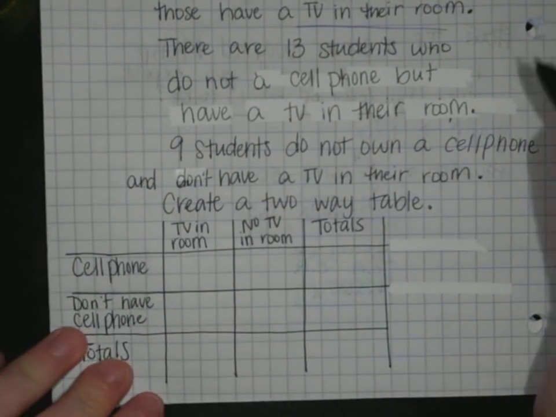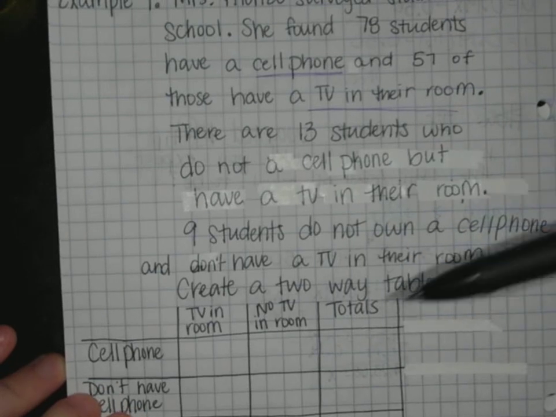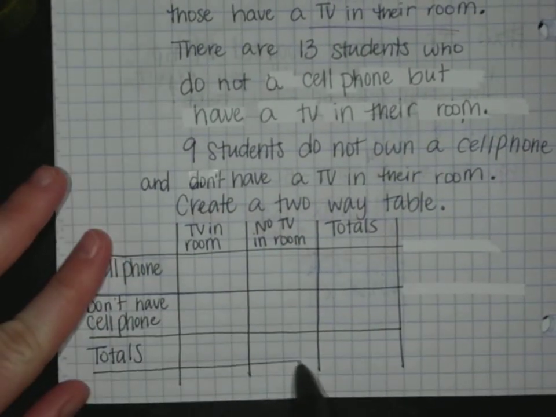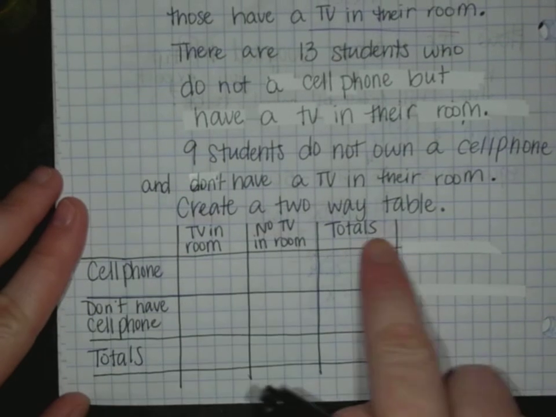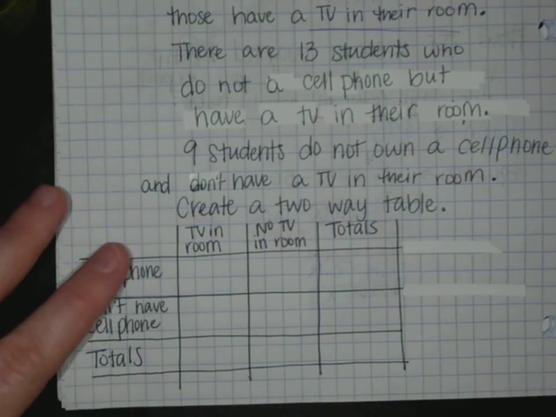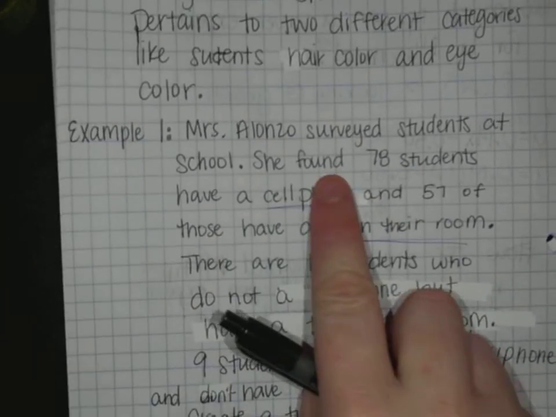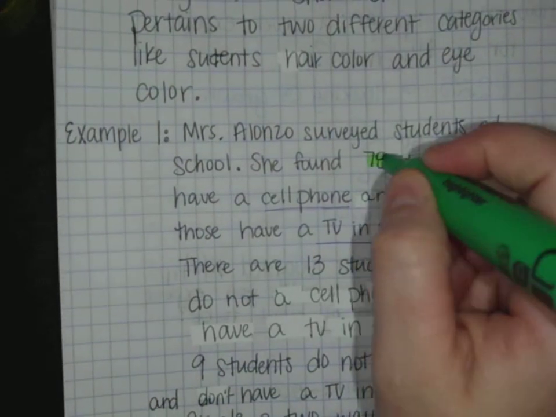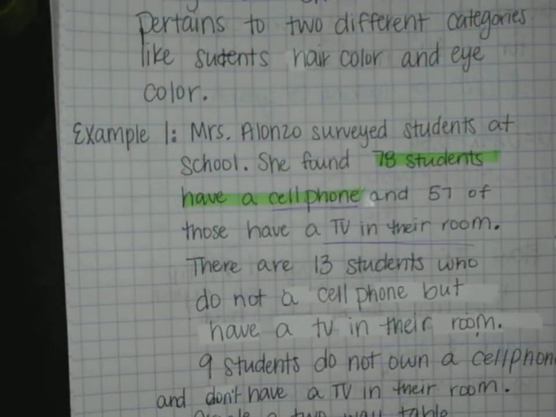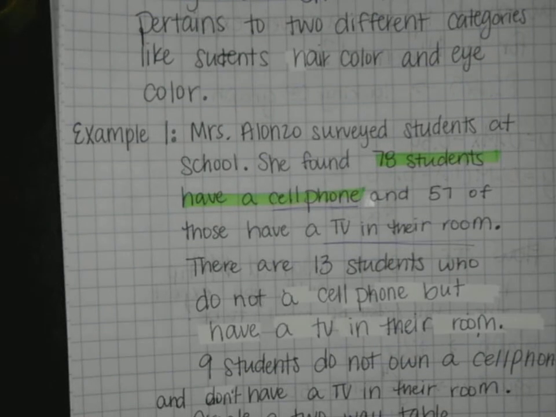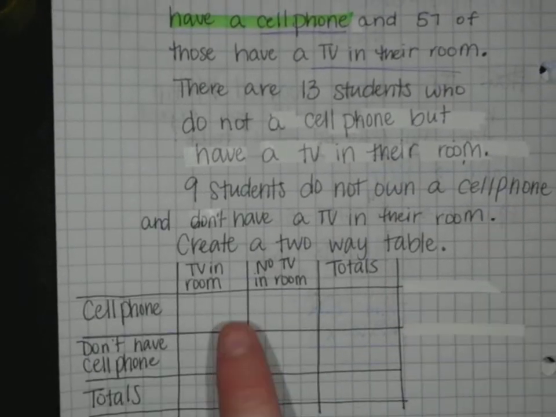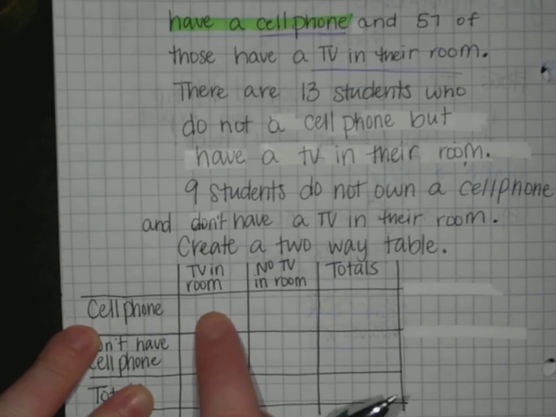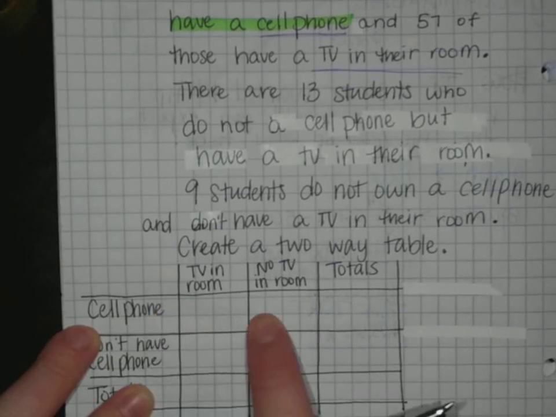Okay, so now we're going to take the data that we see up here and we're going to place it in this two-way table. So this is what a two-way table looks like. You're going to have some data along this side and some data along the top. So let's take that first piece of information. She found 78 students have a cell phone. It doesn't say anything about if they have TVs in their room or no TVs in their room. It just says 78 students have cell phones. So notice this whole column over here is saying students who have cell phones.